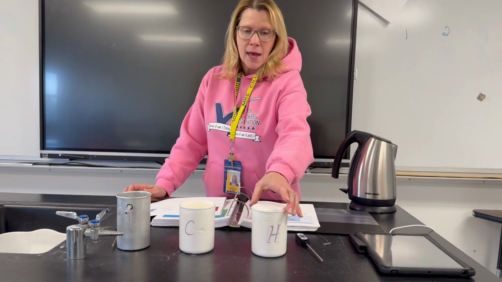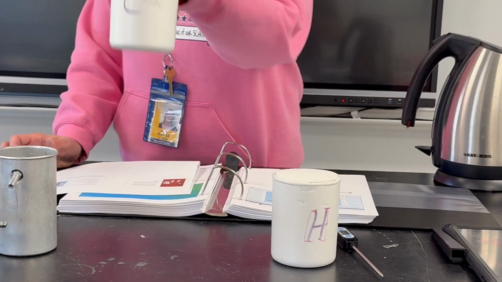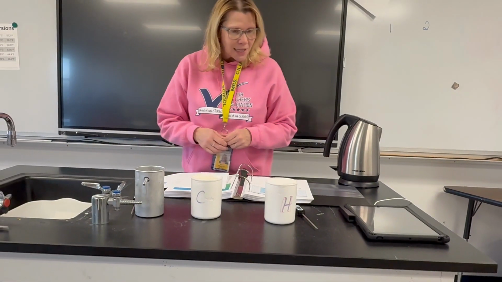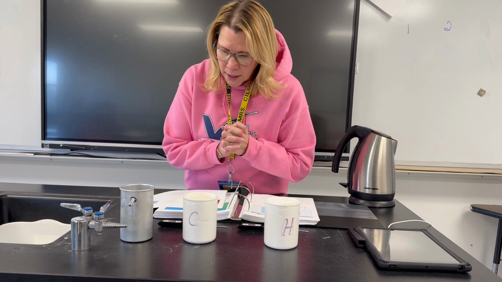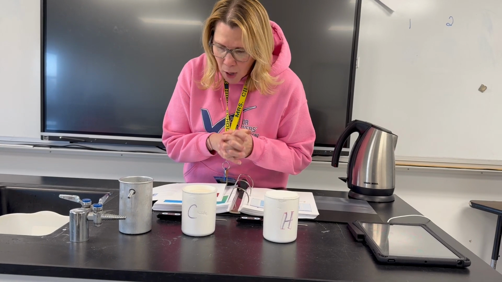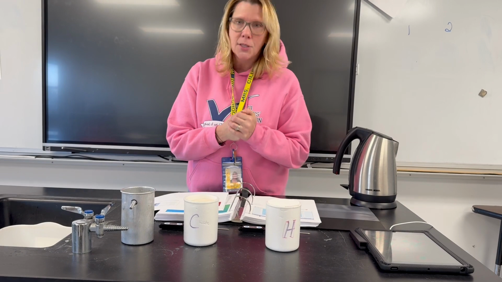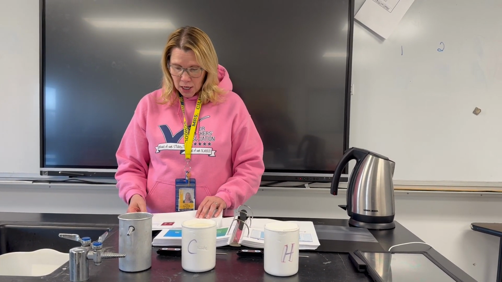So you can see up in the front here, we have one styrofoam cup labeled H for hot, and we have another styrofoam cup labeled C for cold. So first things first, let's get some initial temperature readings. All right, so our initial temperature for these is approximately 21.6 degrees Celsius. So you can record that into your data table for initial temperature for hot and cold. That is not going to change.